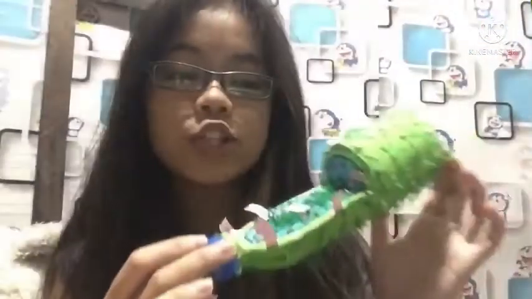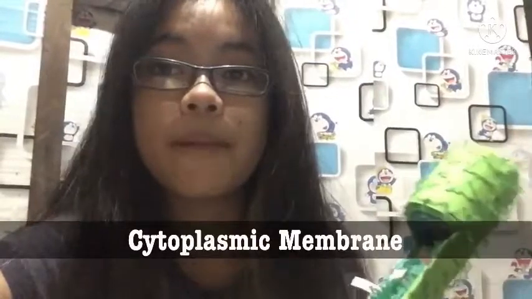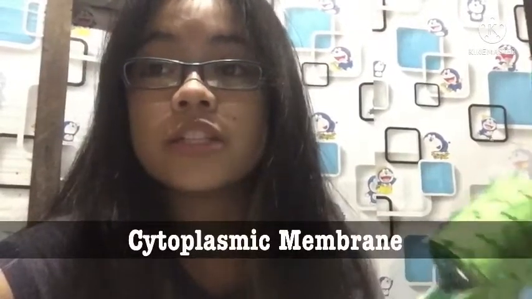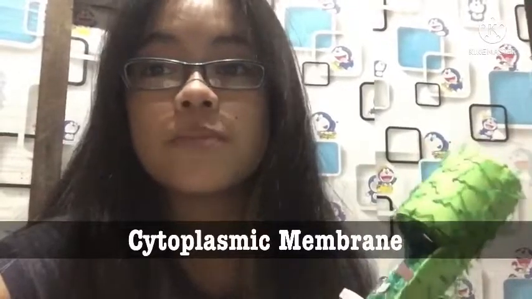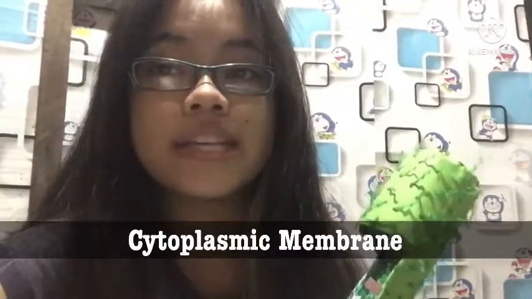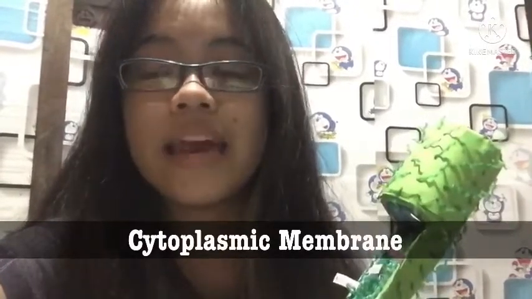So next is the cytoplasmic membrane, which is this yarn at the side of the cytoplasm. Here. The cytoplasmic membrane is a structural trait bacteria share with other living cells, that allows them to selectively interact with their environment. Membranes are highly organized and asymmetric, having two sides, each side with a different surface and different functions. Membranes are also dynamic, constantly adapting to different conditions.